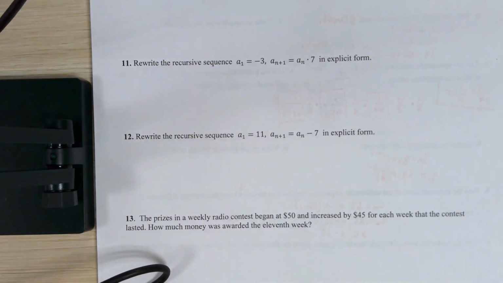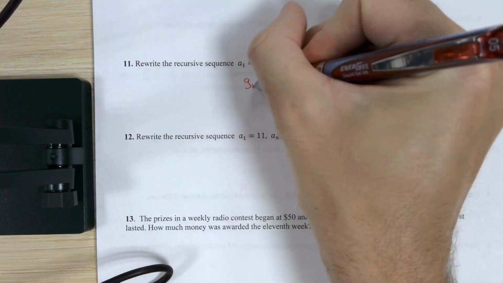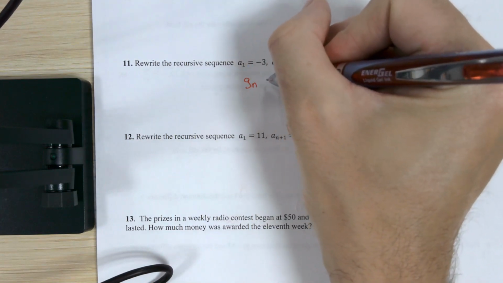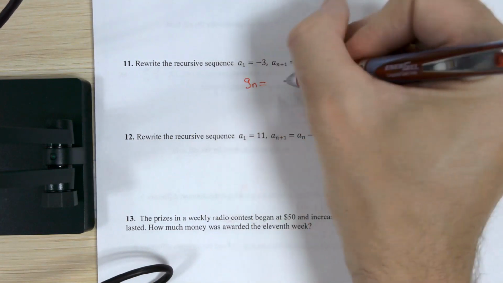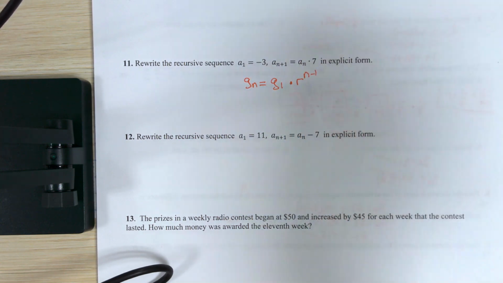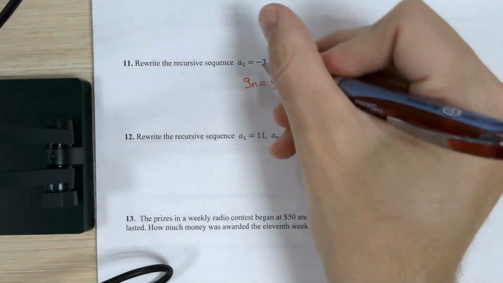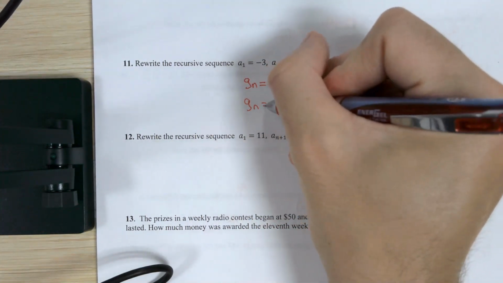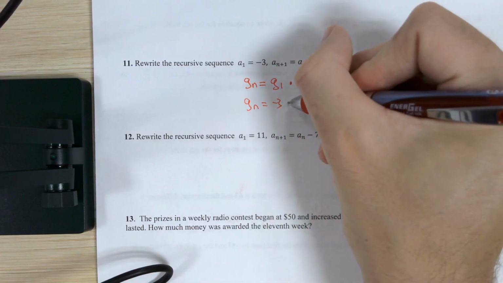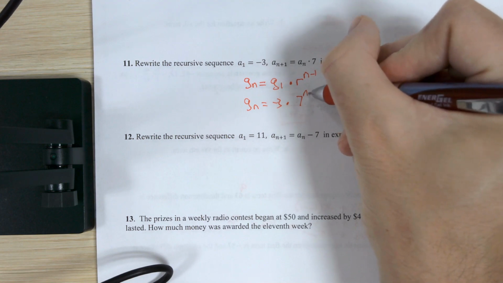We got repeated multiplication. Sounds a lot like geometric. Okay, so G sub n equals G1 times R to the n minus 1. Okay, my G1, my first number, is negative 3 times our R, which is 7, to the n minus 1 power.